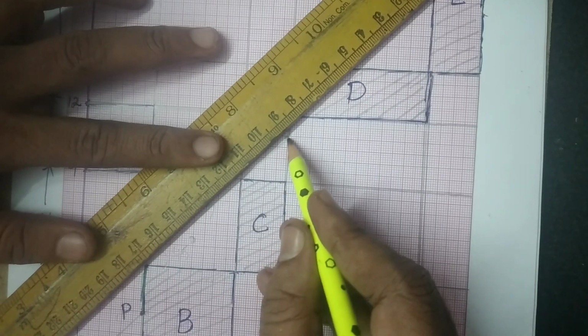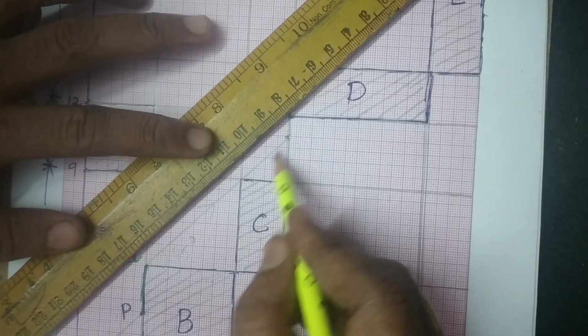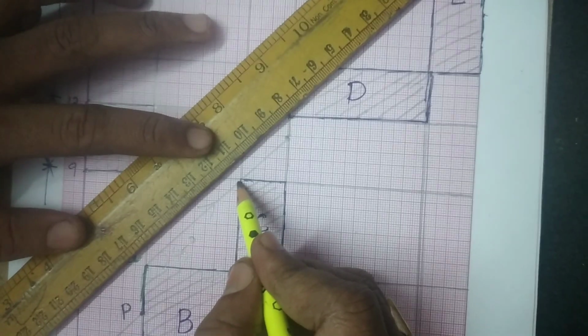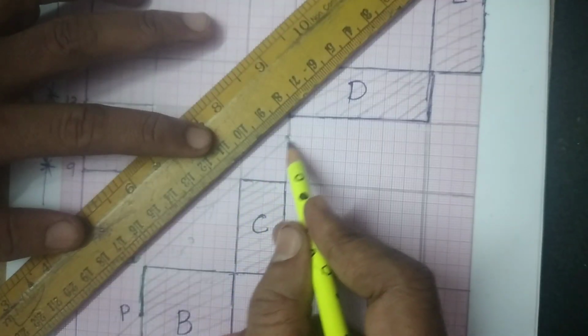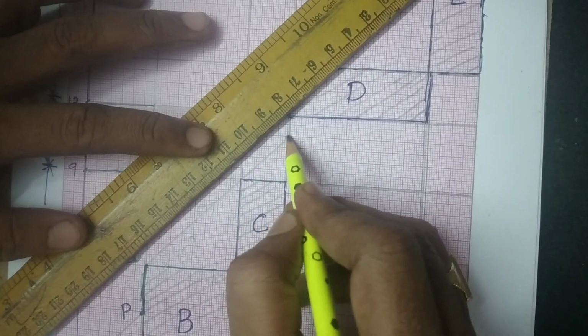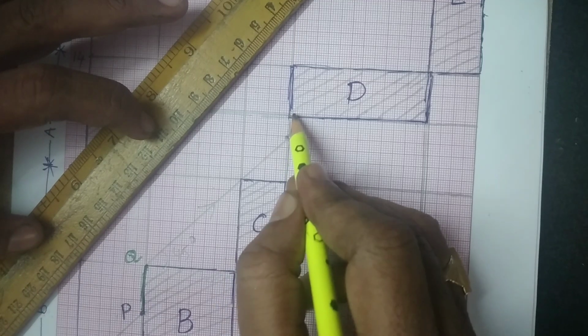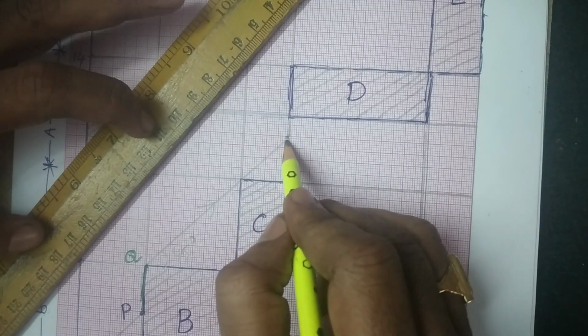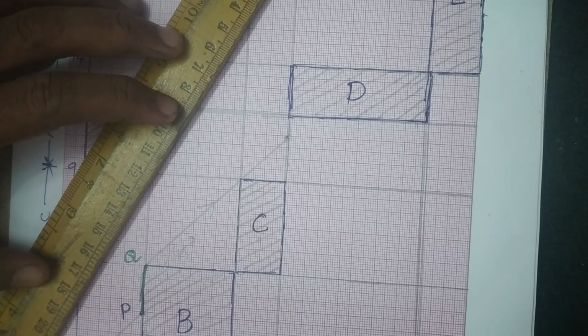Hope you understand. Now I have started this particular line here and ended up to here. It meets an intersection point and again I have stopped here because it meets this particular block. Then you have to draw one vertical line.